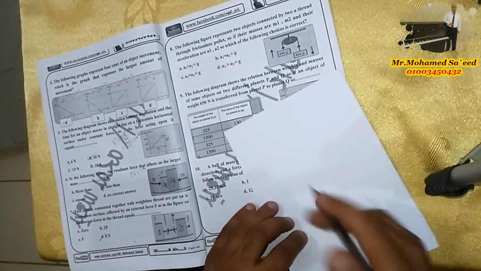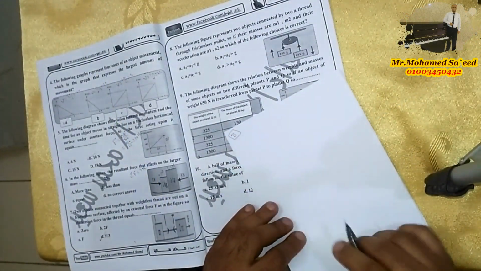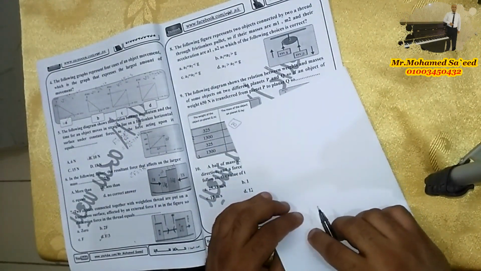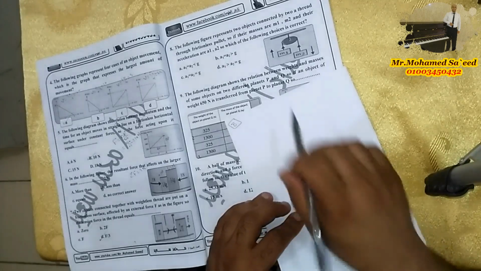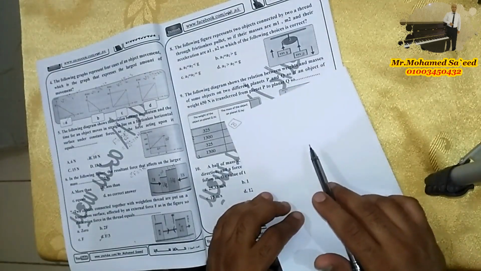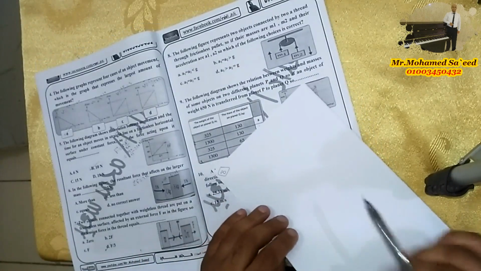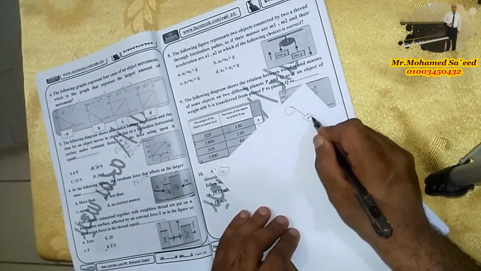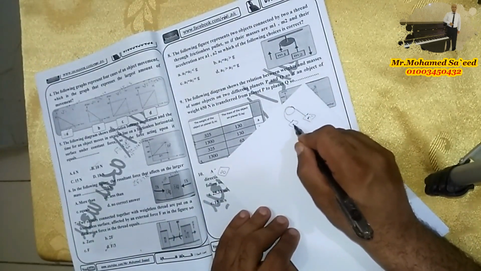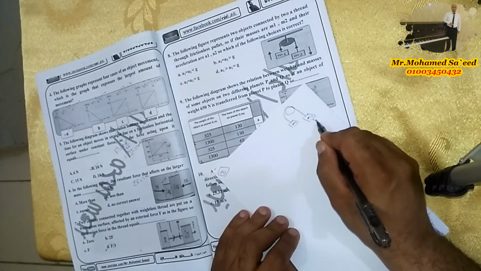Okay, another problem, number 8. The following figure represents two objects connected by two threads through a frictionless pulley. If their masses are M1 and M2 and their accelerations are A1 and A2, which of the following choices is correct? Okay, we have a pulley and two masses, M2 and M1.